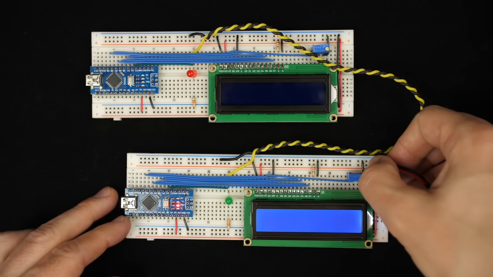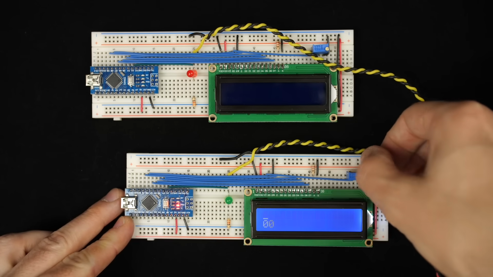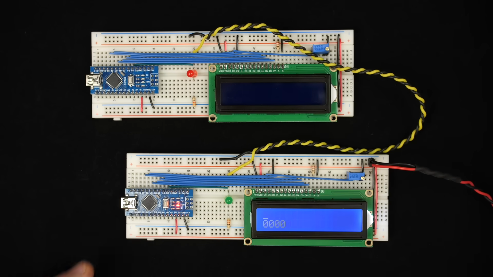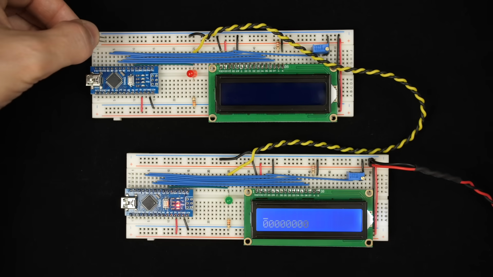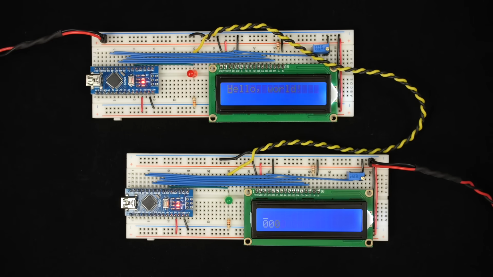So I'll just connect a 5-volt power supply to our receiver, and we see it's receiving those zeros. And then I'll connect power to our transmitter. And we can see it's starting to receive some zeros and ones, but the message that we're getting looks to be just gibberish. So what's going on there?